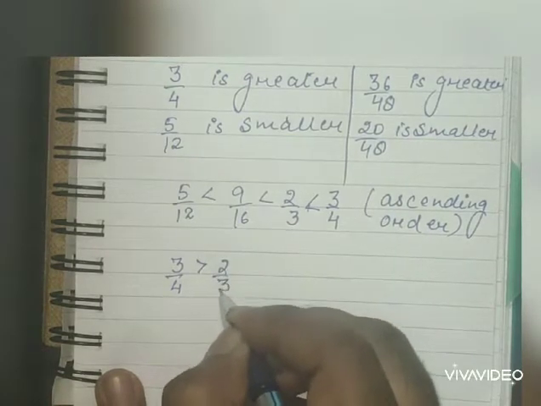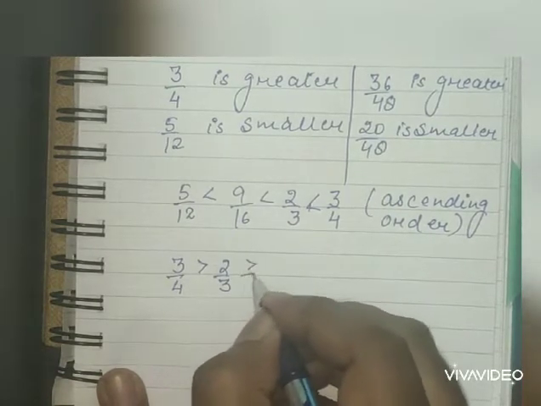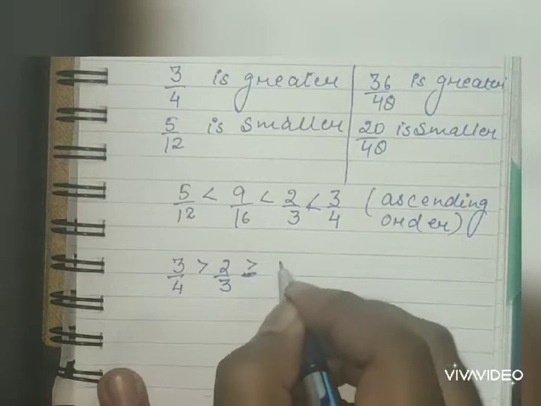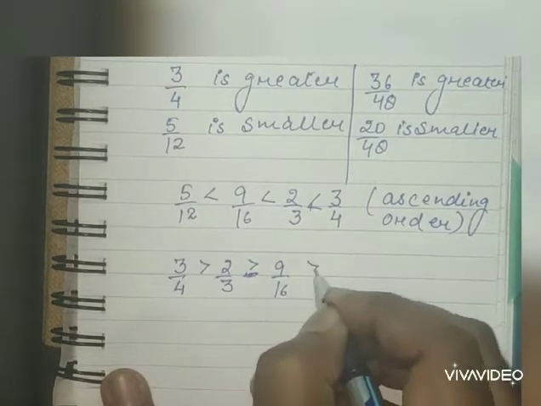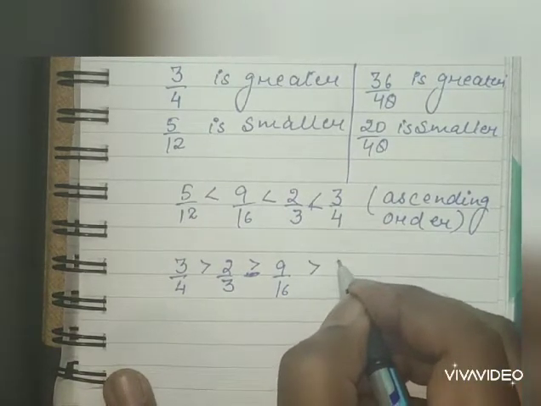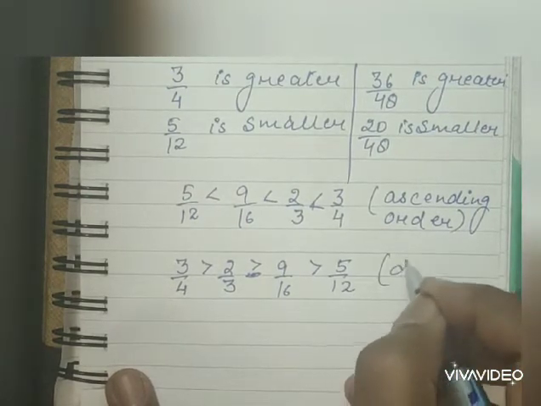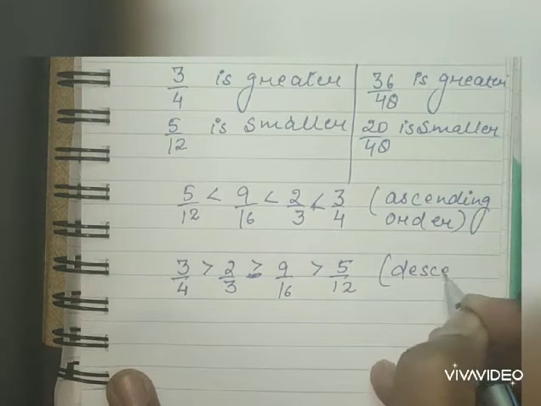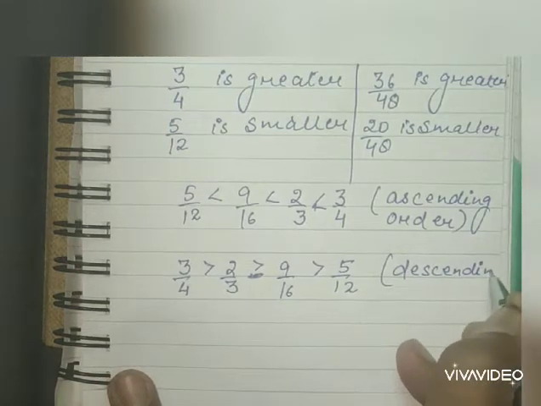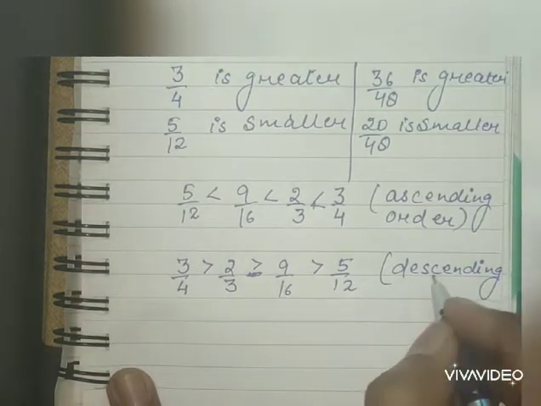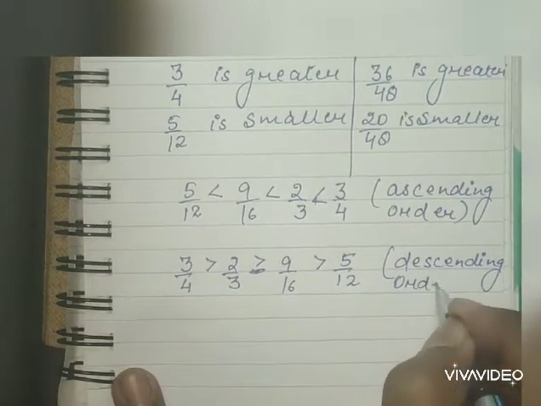Then 2 by 3 will be written. Then 9 by 16 will be written, and at the last 5 by 12. So this is how the fractions are arranged in ascending order and in descending order.